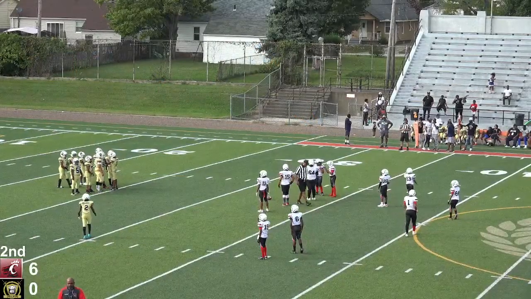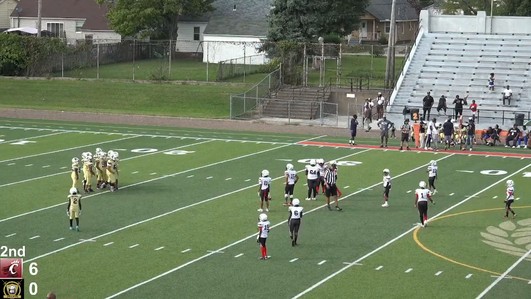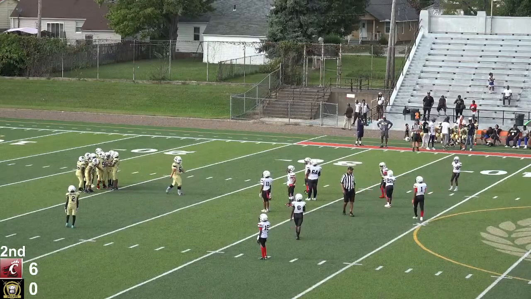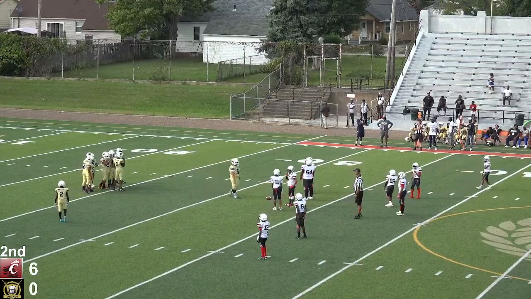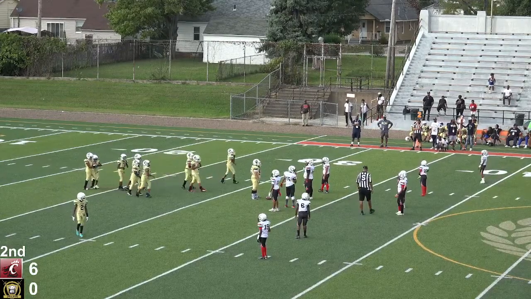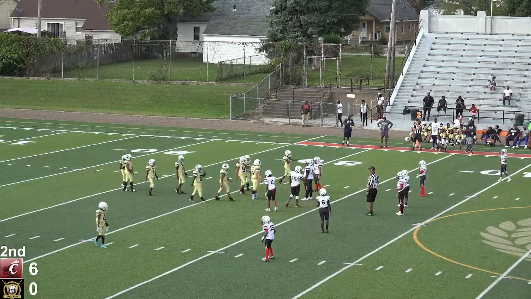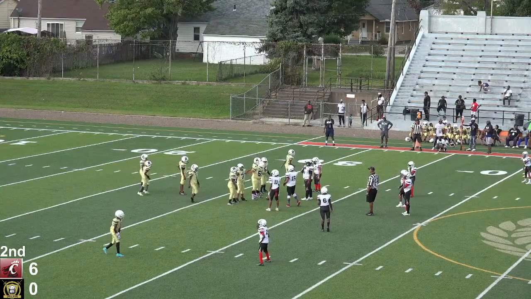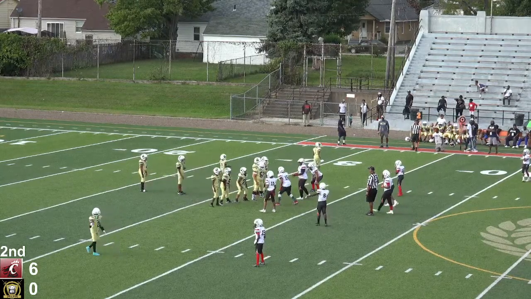And we are back after the injury timeout. The player is okay. Second and 12.